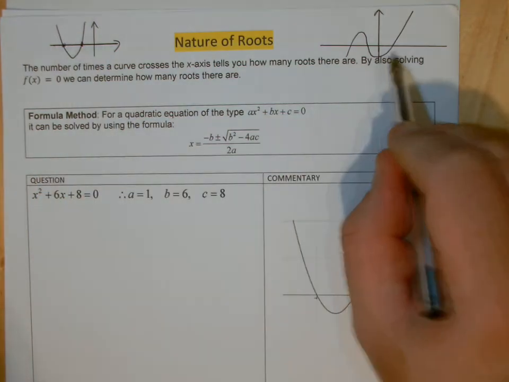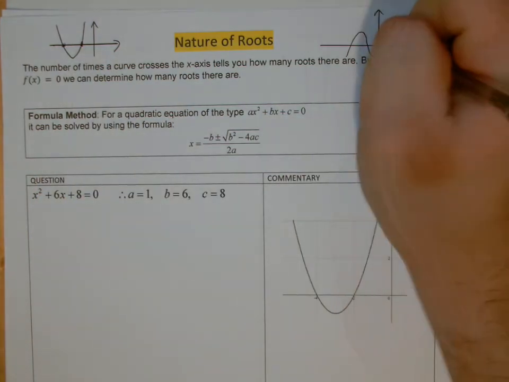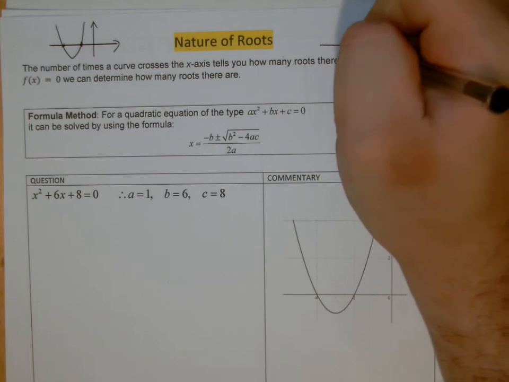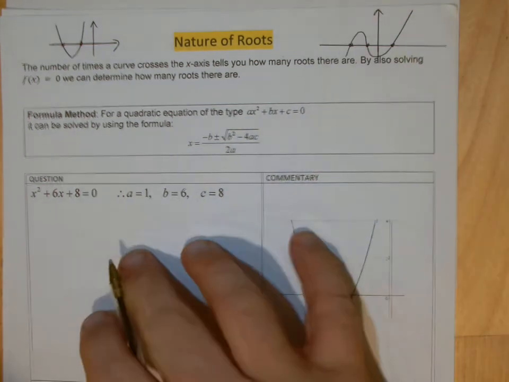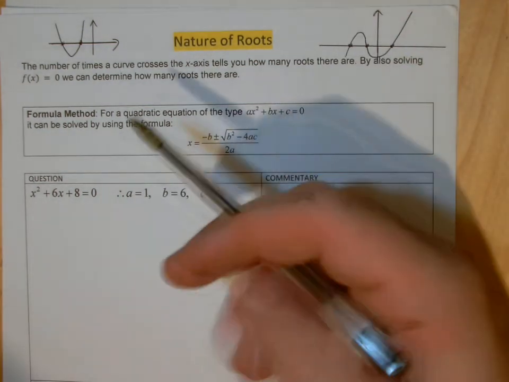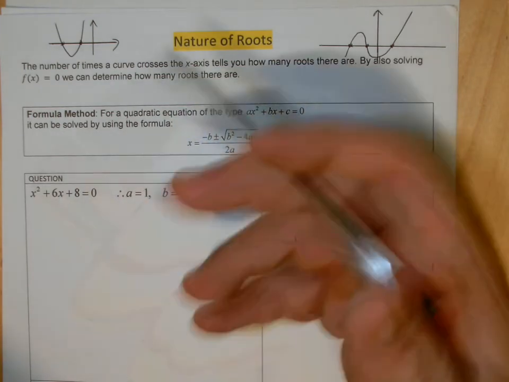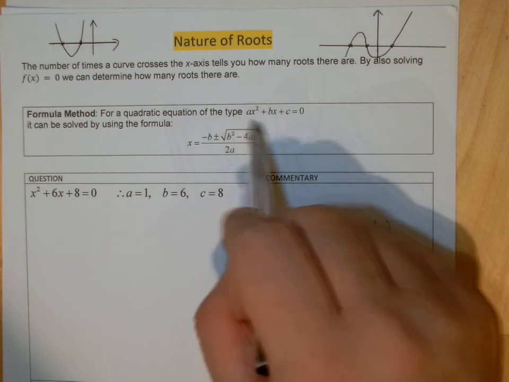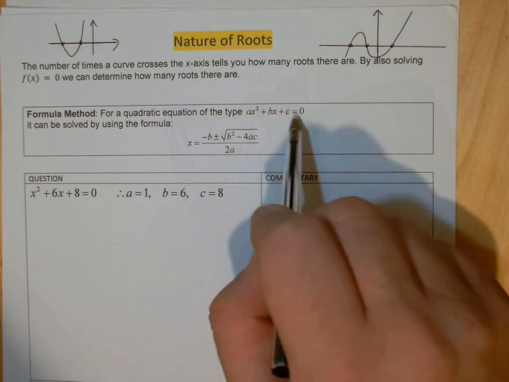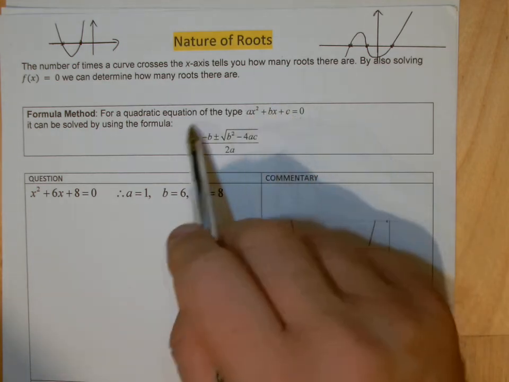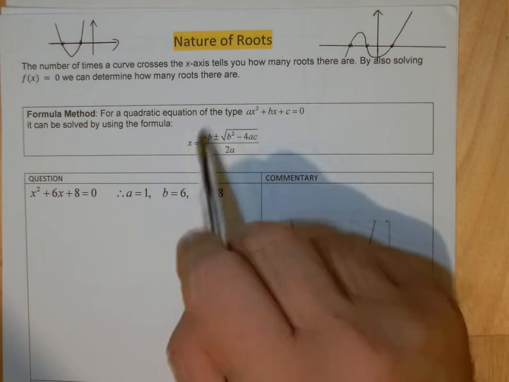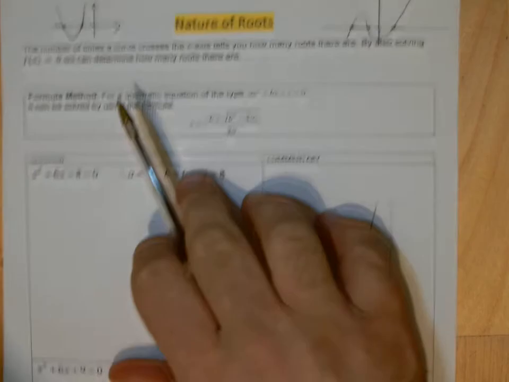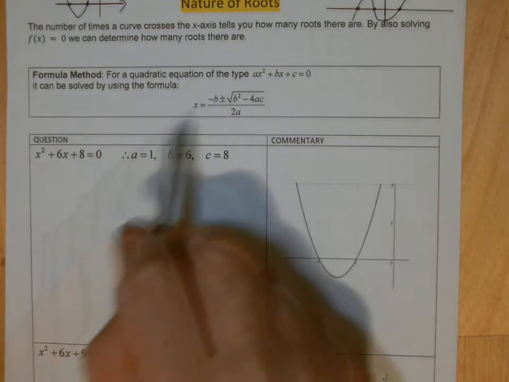When it comes to this curve here, notice it crosses the x-axis 3 occasions, so that means there's 3 roots. Now, in order to find how many roots there are, we would need to solve the equation equal to 0. So in the case of a quadratic equal to 0, we could use the formula method, if you remember from GCSE. Let's have a look at a few examples using this method.